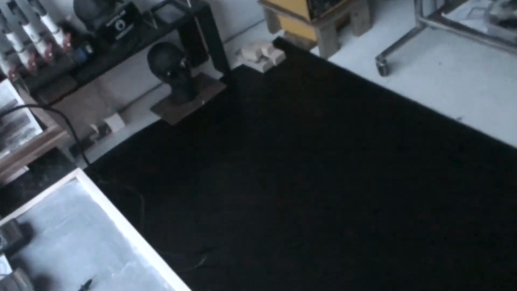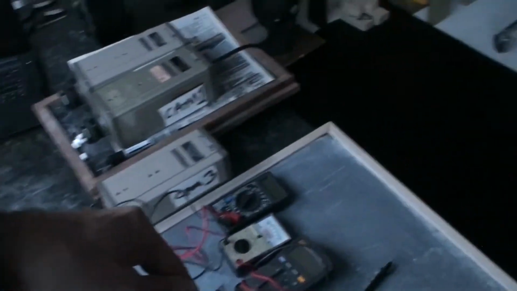And of course the finest instrument of them all is the PAR 124A, the best measurement instrument ever made in human history. And even this one has settings on it.